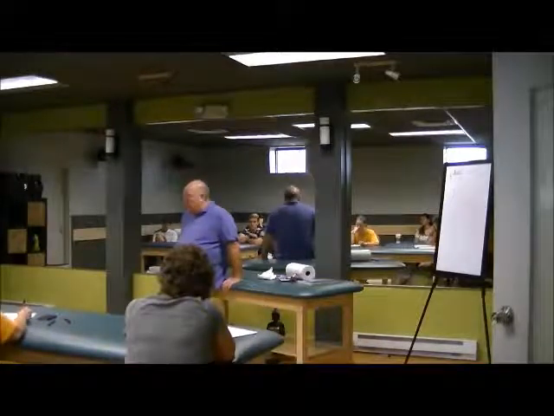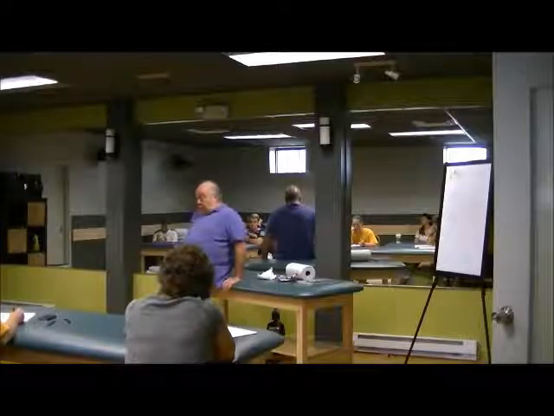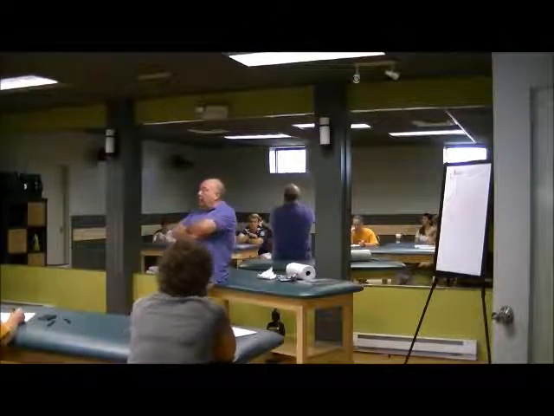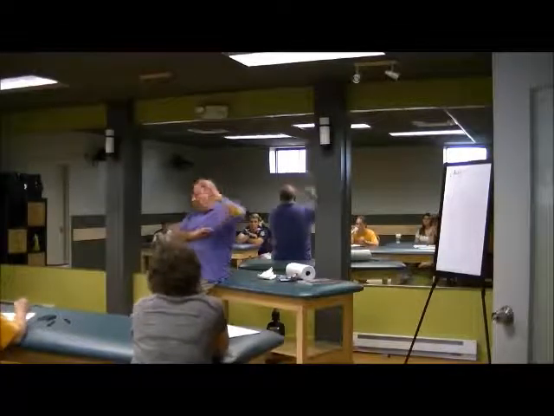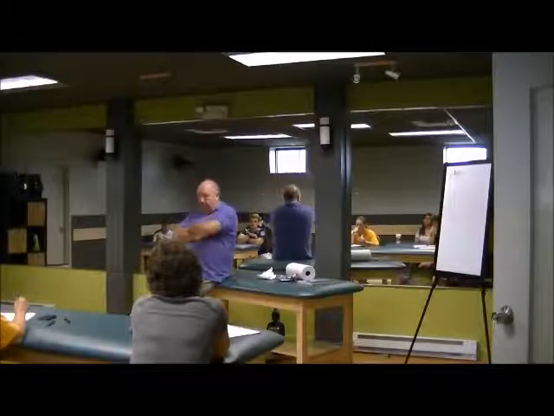Is this the best way of doing it? I'm sure there's other ways of doing it. Other movement strategies. Well, this is my point. Why are you picking this? You suddenly came up with pulleys. Why do the pulley exercise?